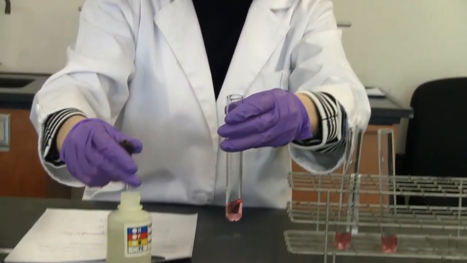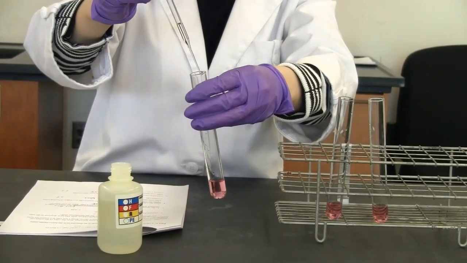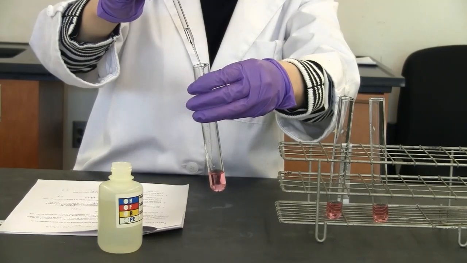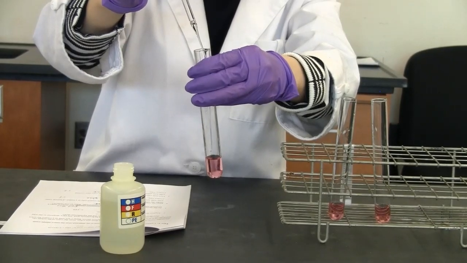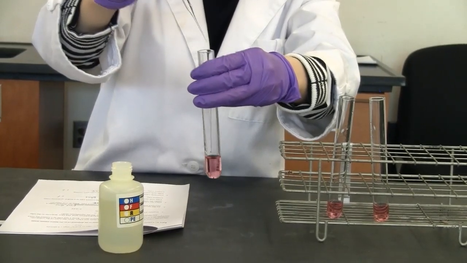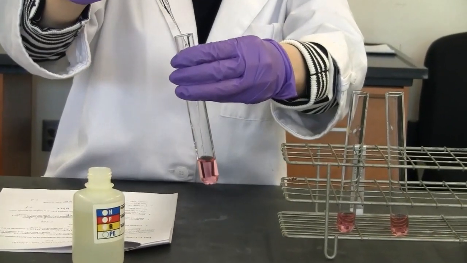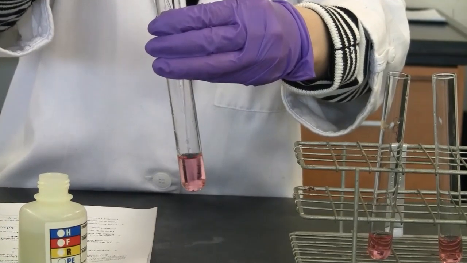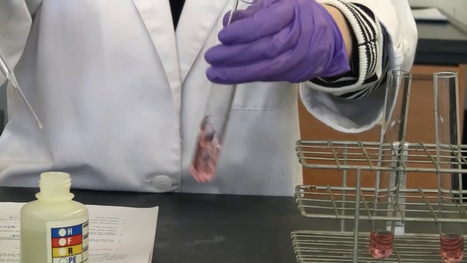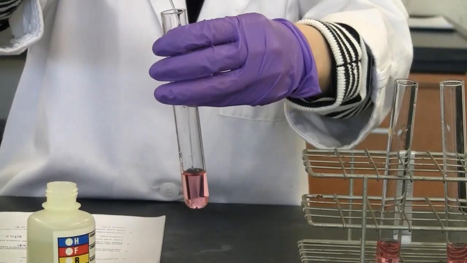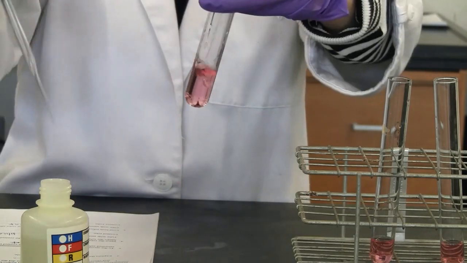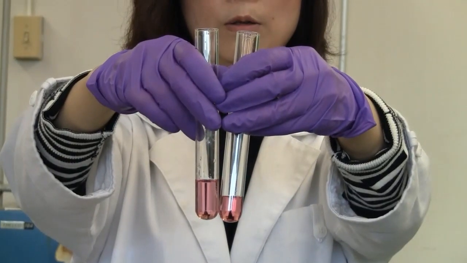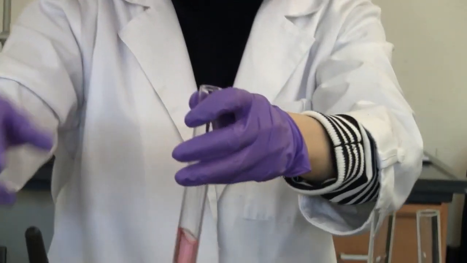Seems like still not much change, so keep adding. Still not much change, right? Yeah, we need to add more.